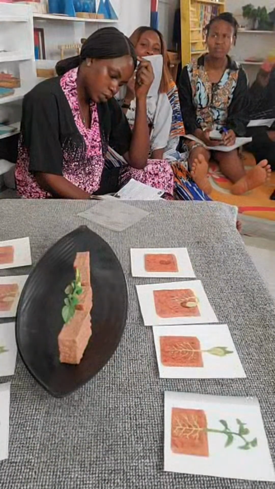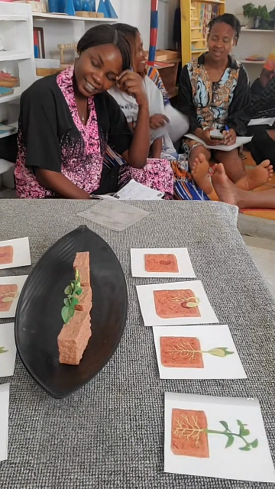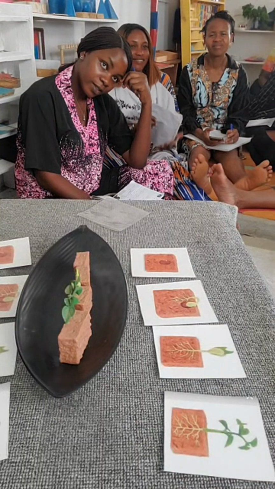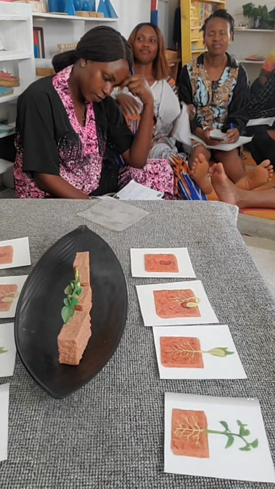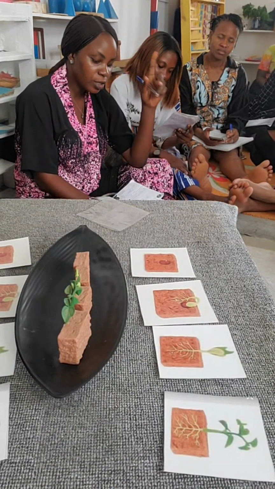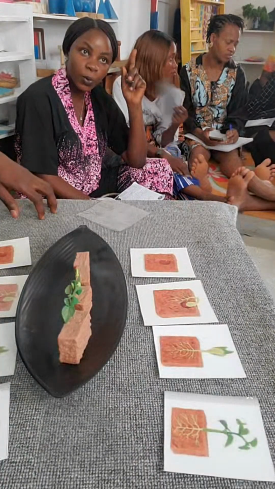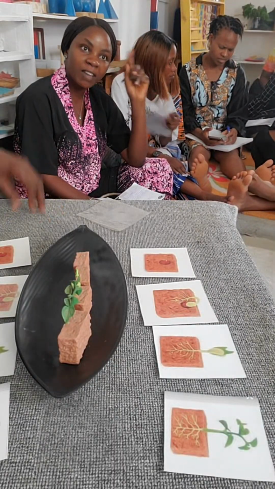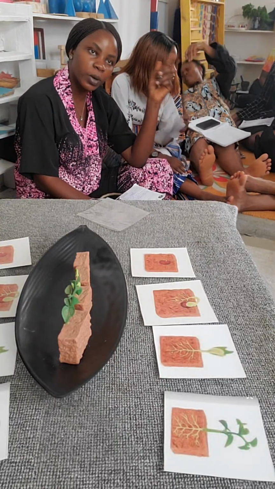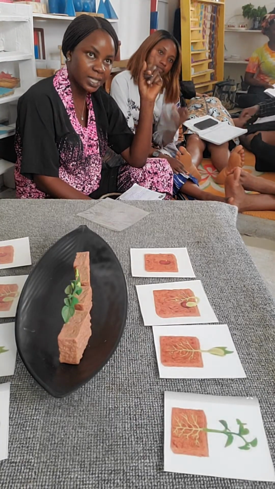Germination. We have seed. We have germination, 2 to 7 days. We have seedling, 1 to 3 weeks. Leaf growth. Did you write it down? Read what you wrote down. The first one is seed. Second one is germination, 2 to 7 days. Then the third one is seedling, leaf growth, 1 to 3 weeks. Followed by growing plant.